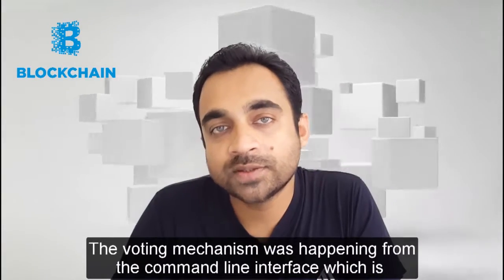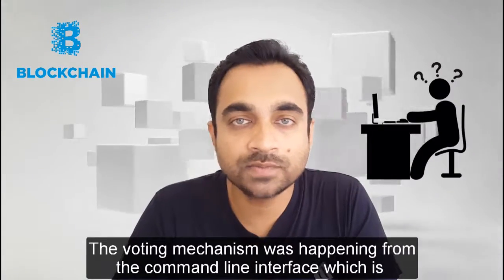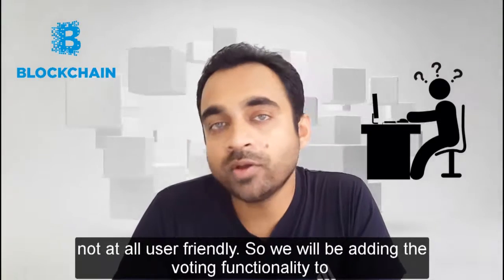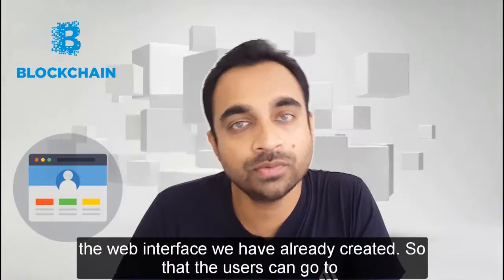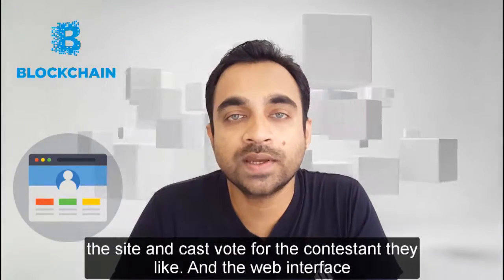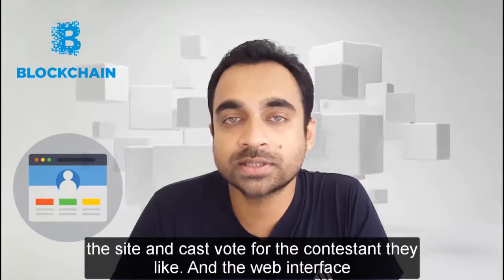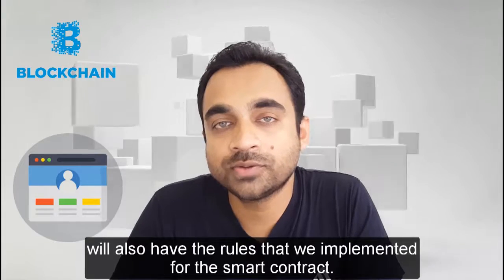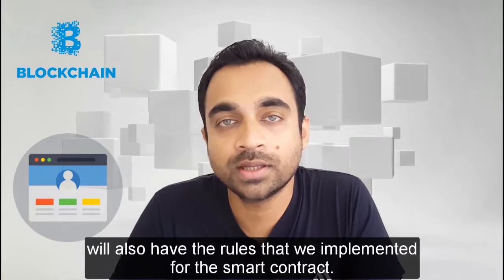And the voting mechanism was happening from the command line interface, which is not at all user friendly. So we will be adding the voting functionality to the web interface we have already created, so that the users can go to the site and cast a vote for the contestant they like. And the web interface will also have the rules that we implemented for the smart contract.